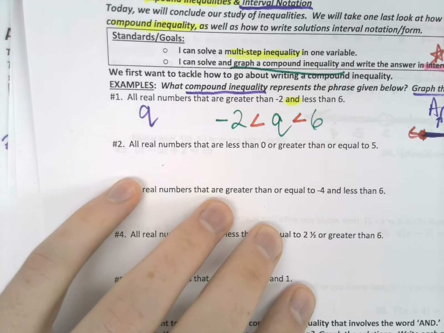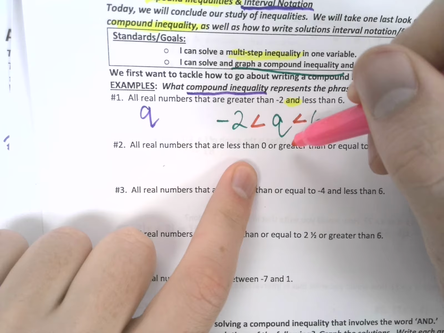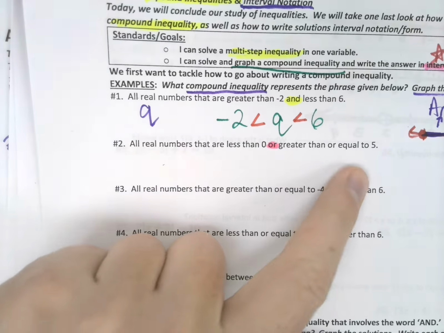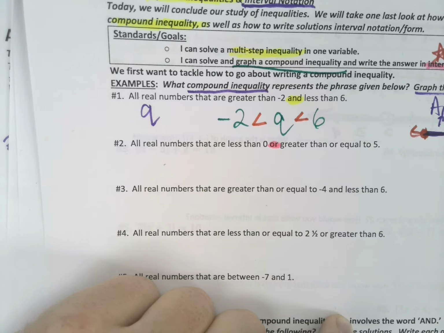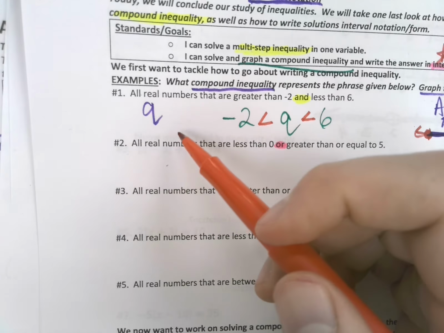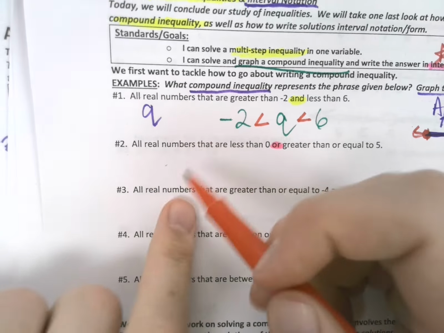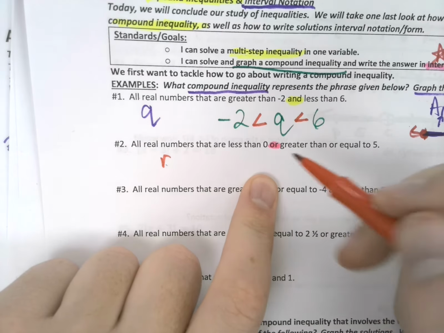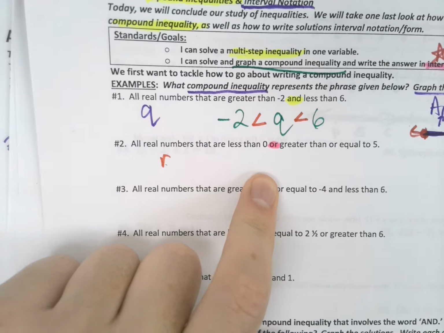Next one, all real numbers that are less than 0, and then there it is, or are greater than or equal to 5. So think about what variable do you want to use. Let's go with my 6th favorite variable, R. So we've got R is going to be less than 0 or greater than or equal to 5.